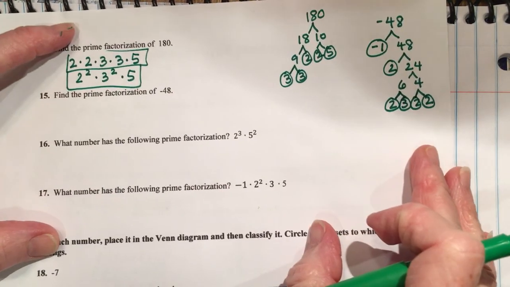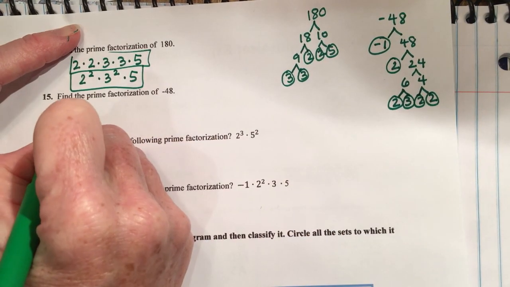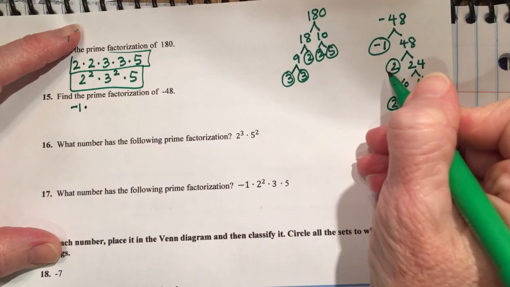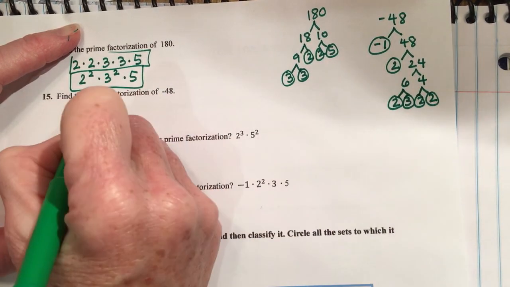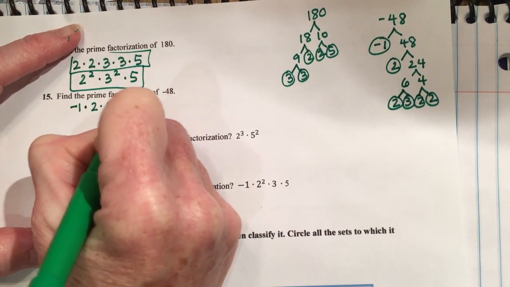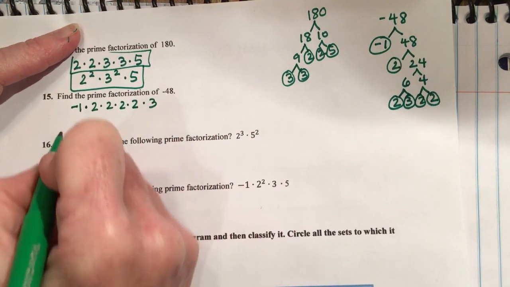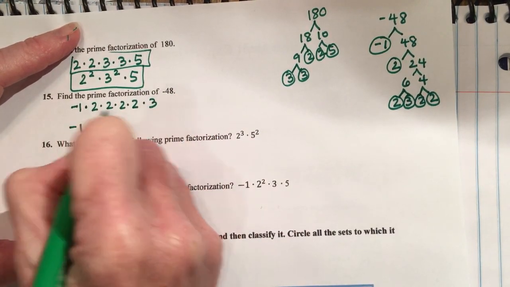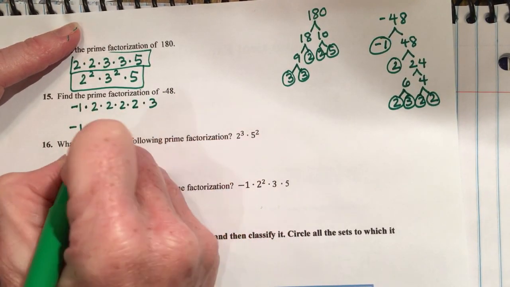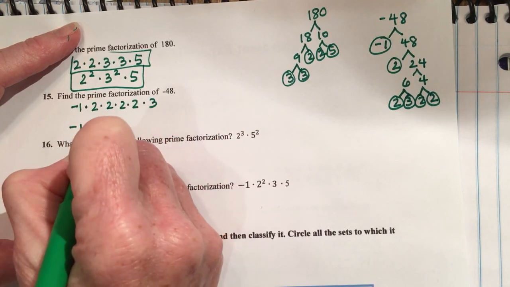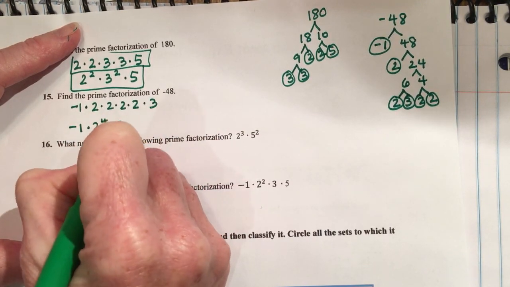So I'm going to circle those so I don't forget them, and then I'm going to rewrite it. So I've got a negative 1. And then there are 1, 2, 3, 4, 2s. So 2 times 2 times 2 times 2. And then my last factor was 3. In exponential form, I still have the negative 1. The only factor that repeats is the 2, so it's the only one that needs an exponent. There are 4 of them, so 2 to the 4th power times 3.